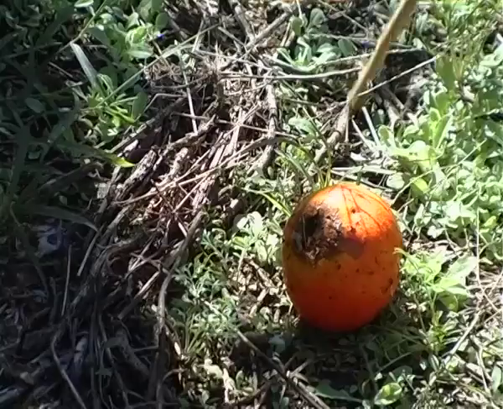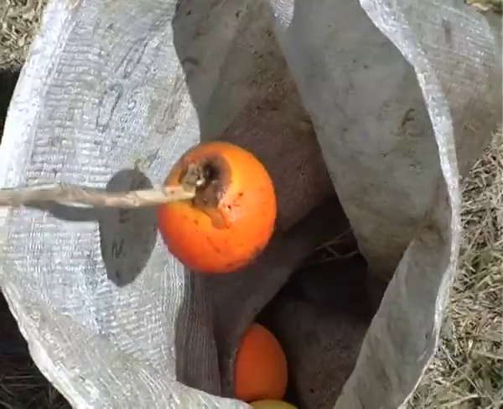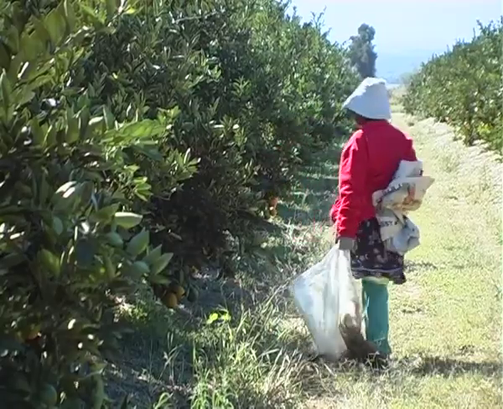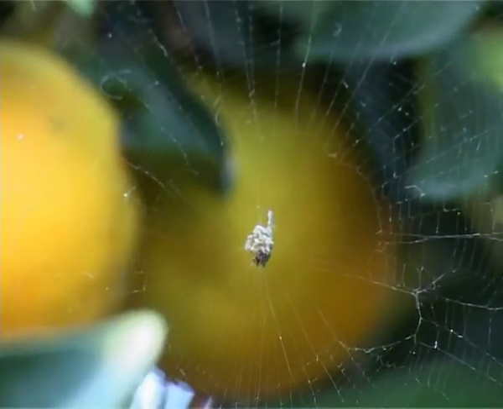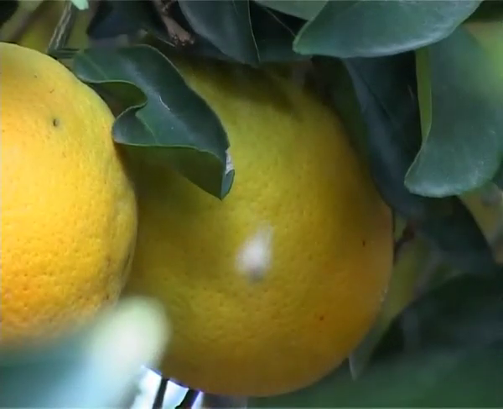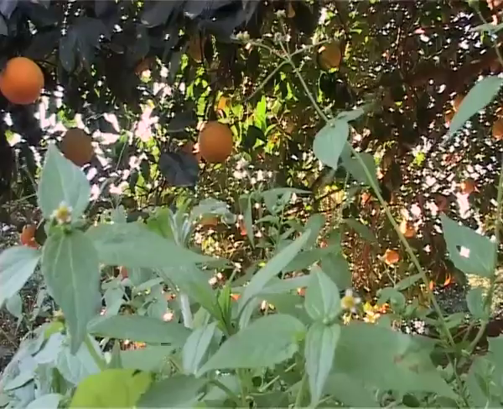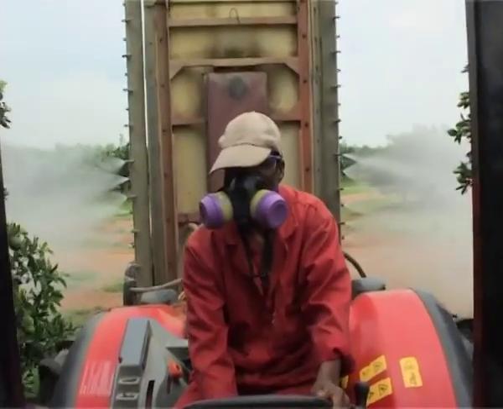A second example of cultural control is orchard sanitation. Orchard sanitation is the regular removal of damaged fruit, infested fruit, both from the orchard floor and fruit that are still hanging in the trees, and the destruction of these fruit. And research has shown that in the case of, for example, false codling moth, in certain areas, on average over the whole season, 75% of the false codling moth larvae occurring in that orchard can be removed by simple weekly orchard sanitation.